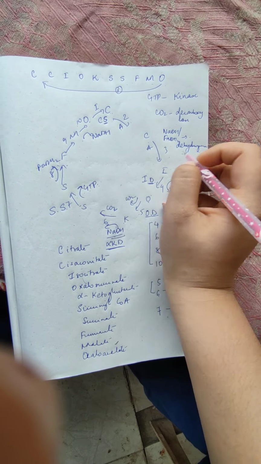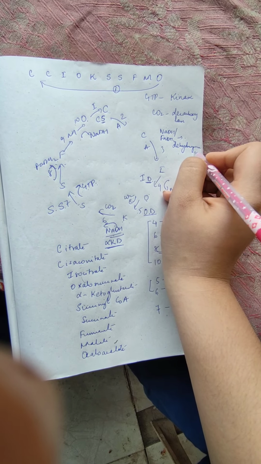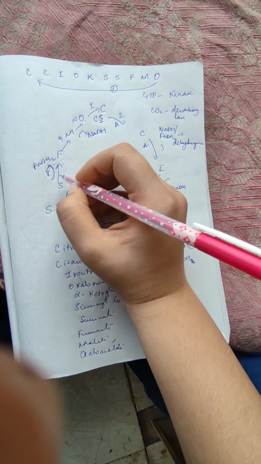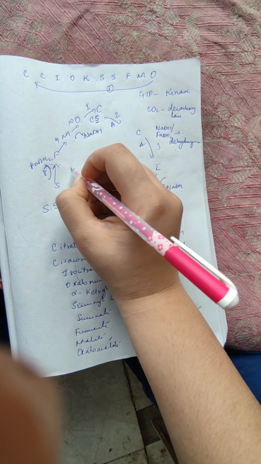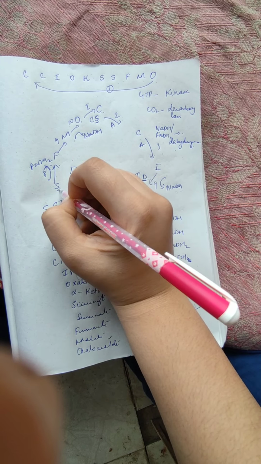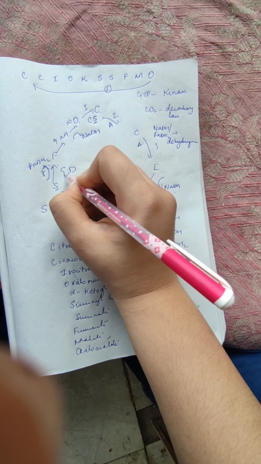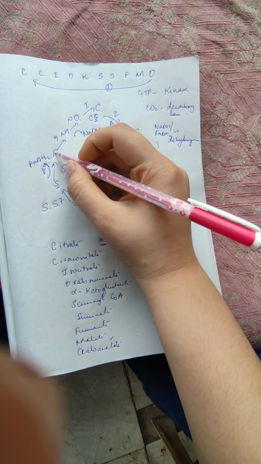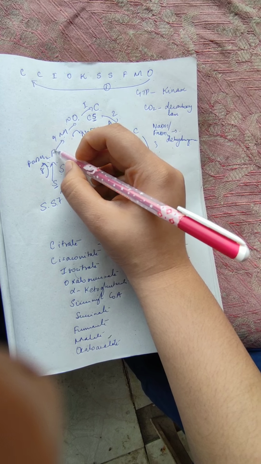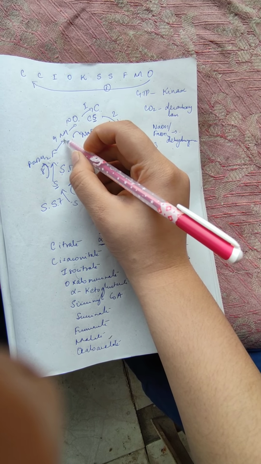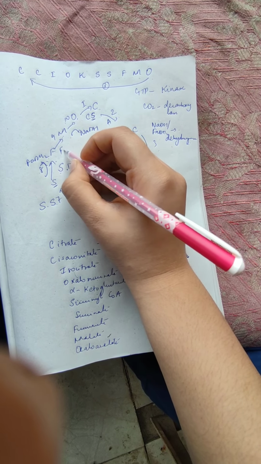This is the step where dehydrogenation is occurring, and the substrate is succinate, so succinate dehydrogenase. And this is the step where fumarate is converted to malate, so it's simply fumarase.